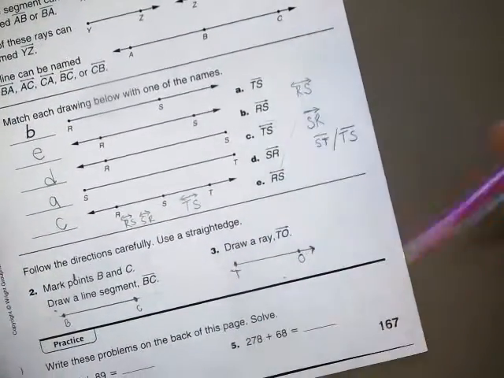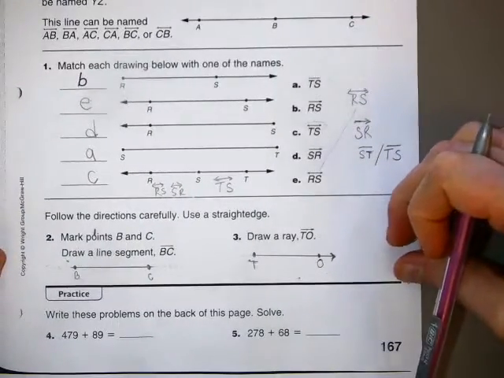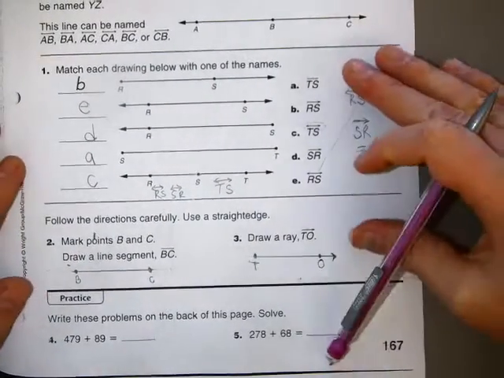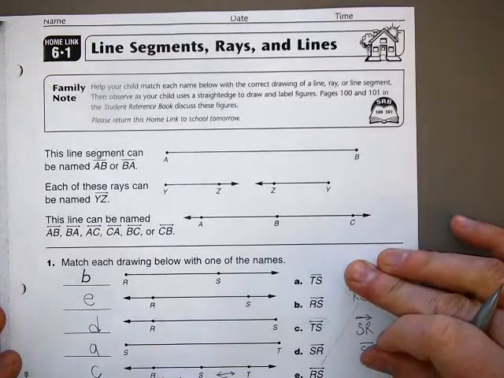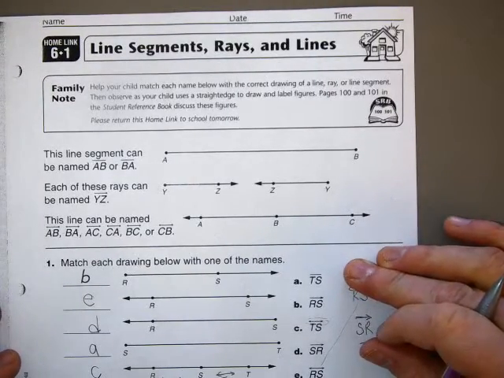And then part 4 is practicing some addition problems. So this is Home Link 6.1 of Everyday Math. Line segments, rays, and lines.